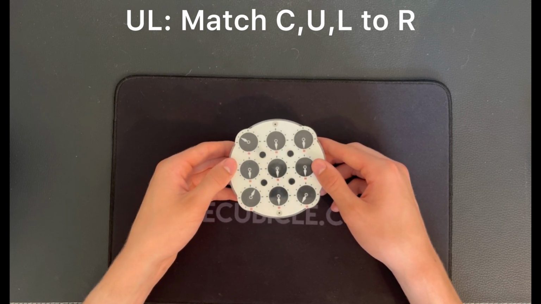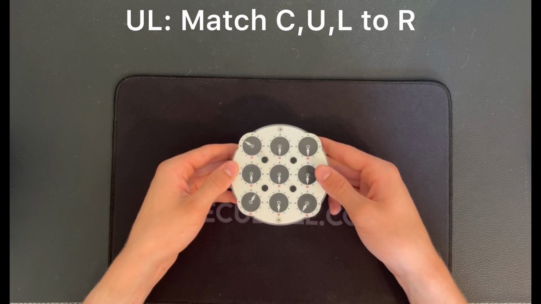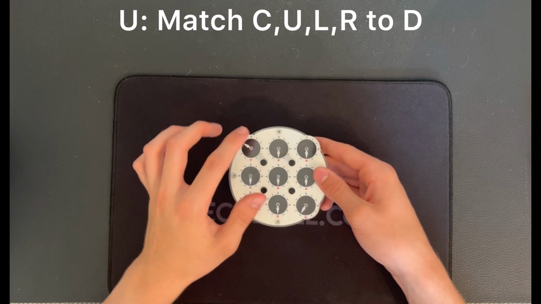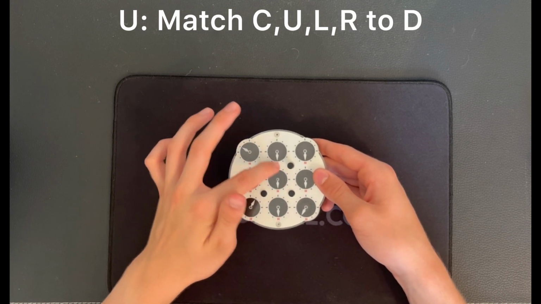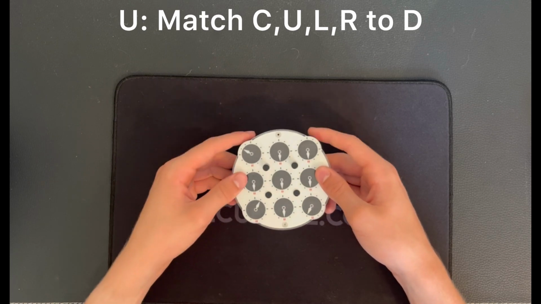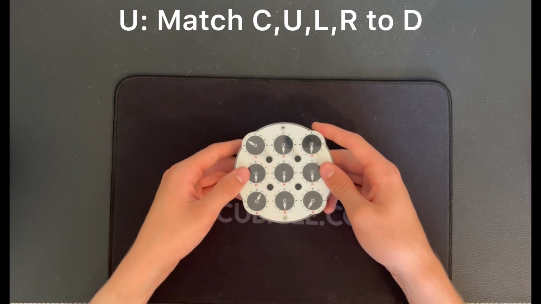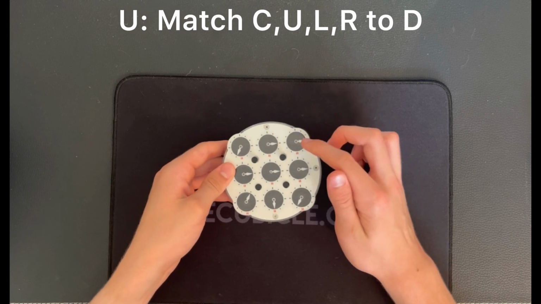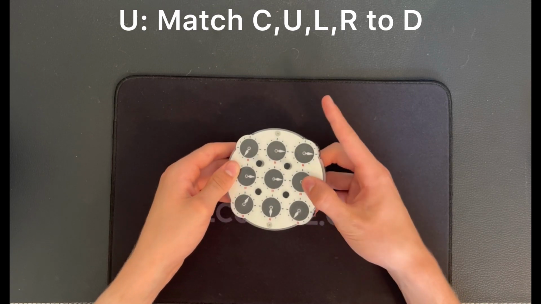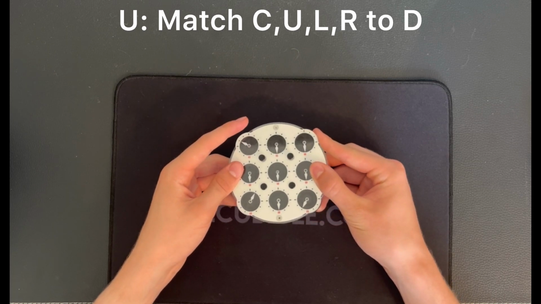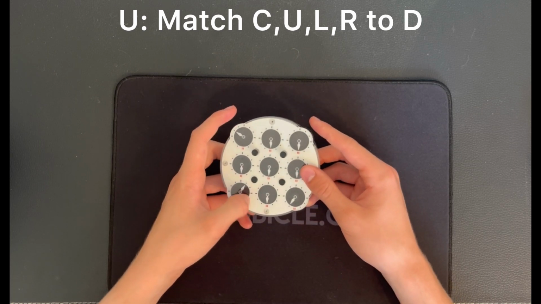The last step would be putting the UR pin up, so both U pins are up, and matching these 4 clocks with the D clock, turning one of these 2 dials. We can see that they are already matched, but let's say, for instance, they were in a position like this. We would, again, use one of these 2 dials and match them to the D clock.